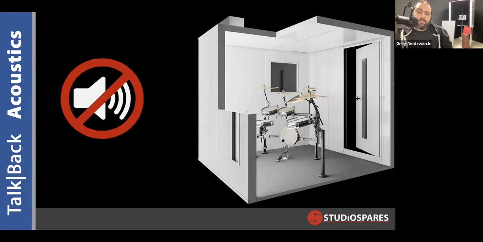And likewise from the inside, it will work much the same way. Outside the booth, you won't hear, in this case, the drum kit. The trick here, though, is mass. When you're looking at bass frequencies, you need to have mass. So the thicker the booth, the better the performance absorbing lower frequencies.